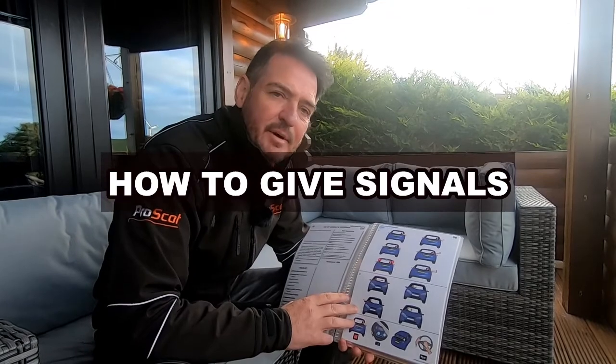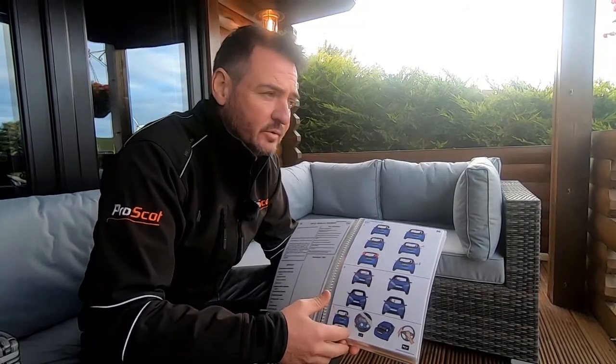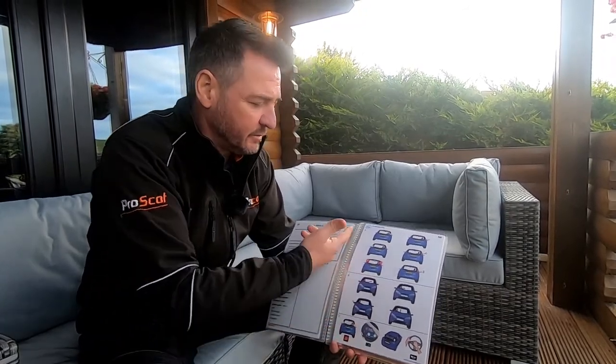Okay, so this time we're going to talk very briefly again about the use of signals. Now, why do we give signals on a motorbike? Well, we give signals to inform other road users of our intention. So there are a number of different signals that we can give, and I'm going to go through them just now.